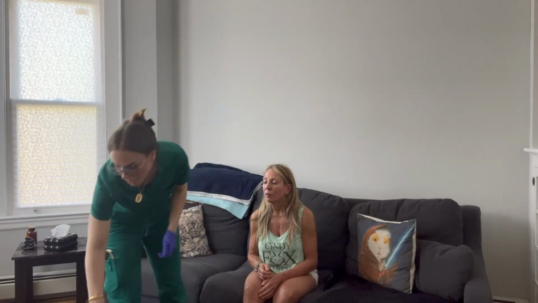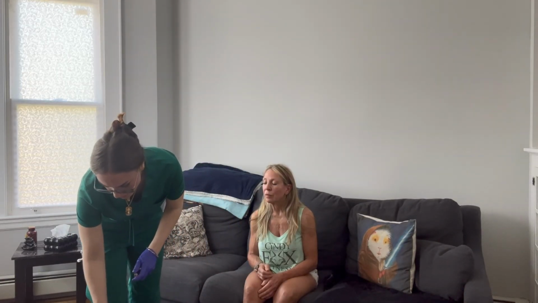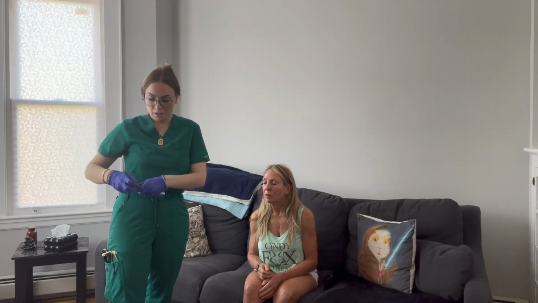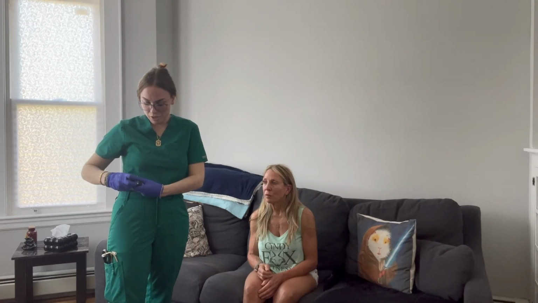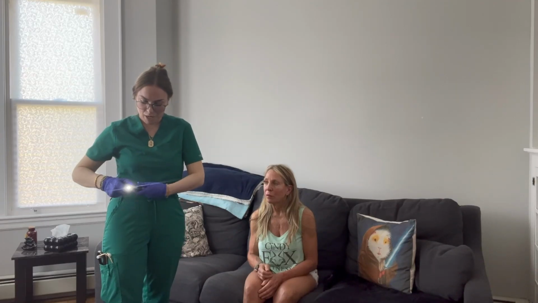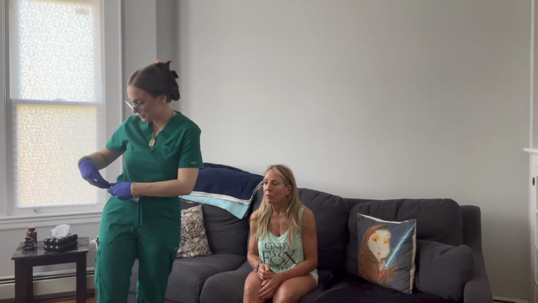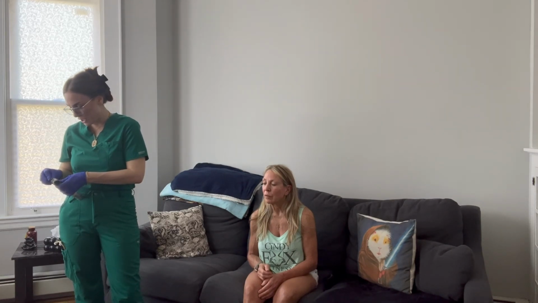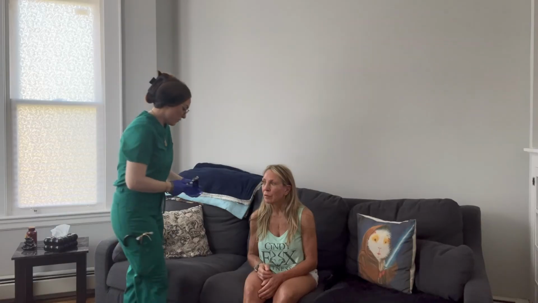I want to look in the ear canals, and I want to make sure that they're not reddened, that they're not inflamed, that there's not too much cerumen, because that can cause hearing loss. I also want to ensure that the tympanic membrane is pearly gray and it's not bulging, which again could indicate an infection.